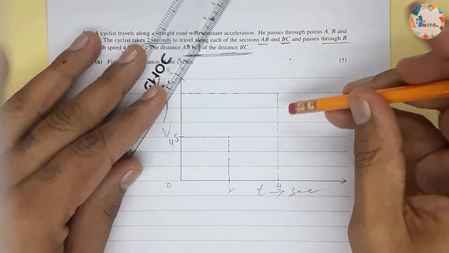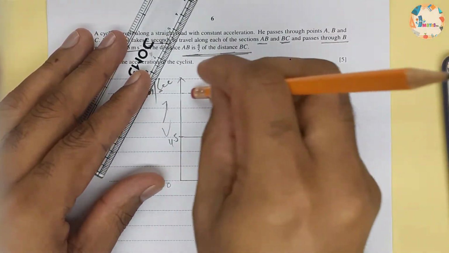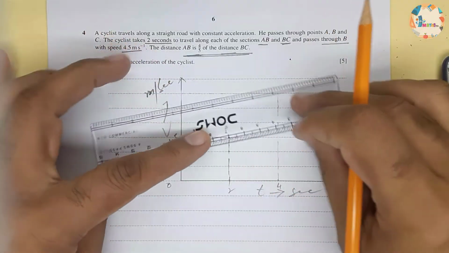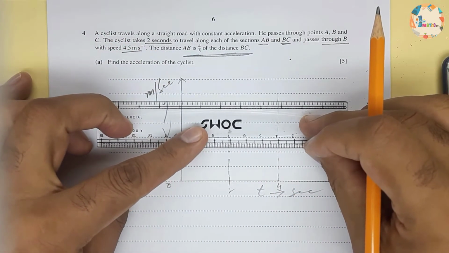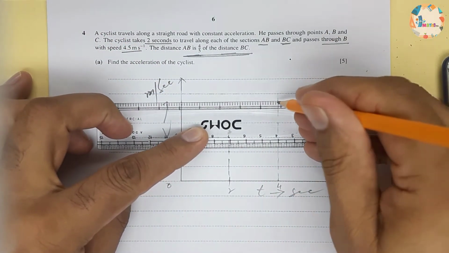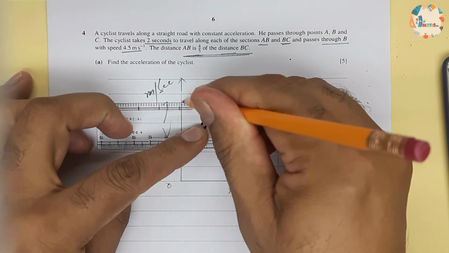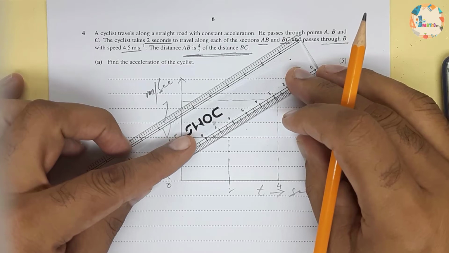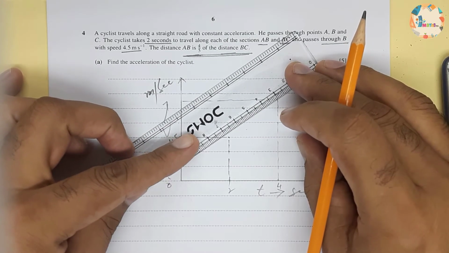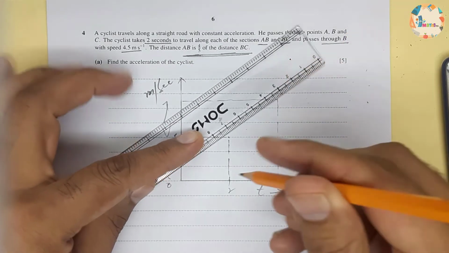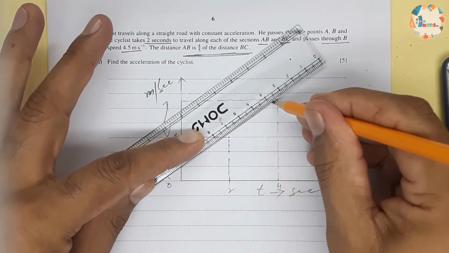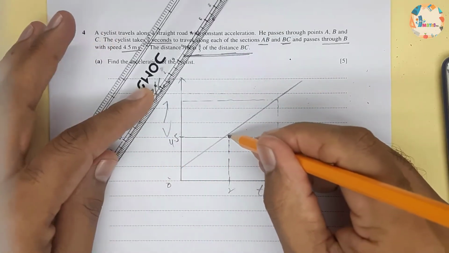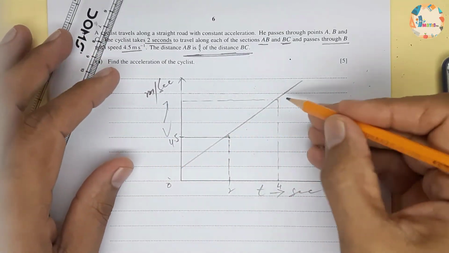Basically we have to take this one a little lower so that our graph will be proper. So what I will do, I will take up to this one, and now we can join this up to this level. So this is basically the rough drawing which we have drawn.